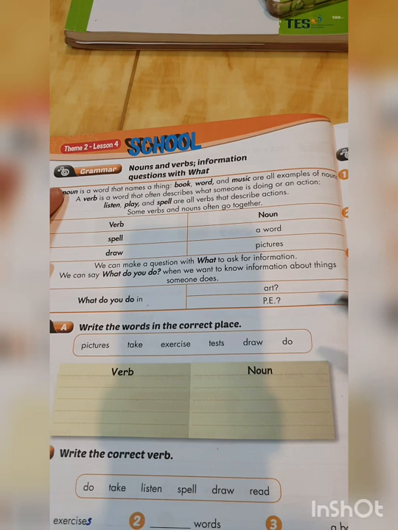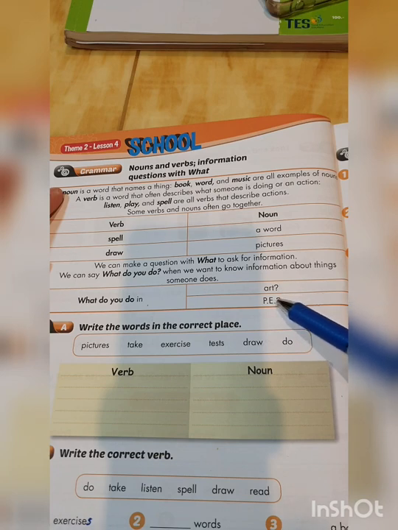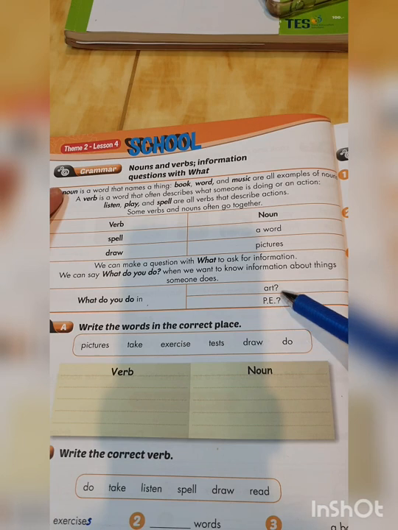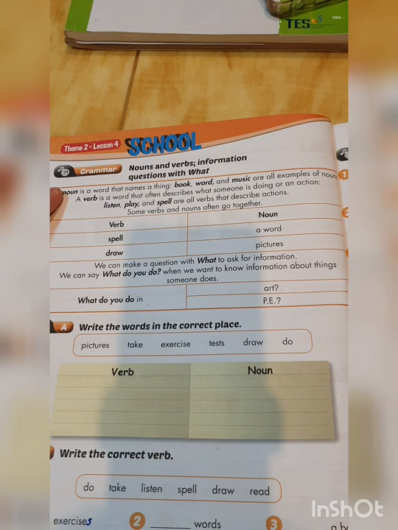Actually, I don't like that they just ask art. What do you do in PE? What do you do in art? I mean, okay, PE is okay. But art, what do you do in art? I mean, that doesn't really tell you that it's a lesson, it's at school. It should have class. What do you do in art class?